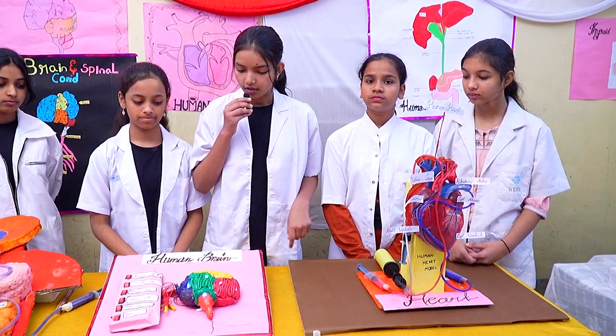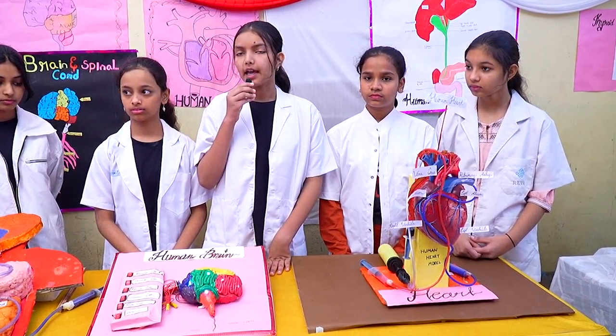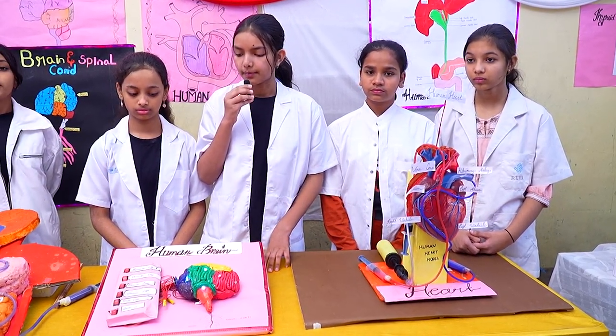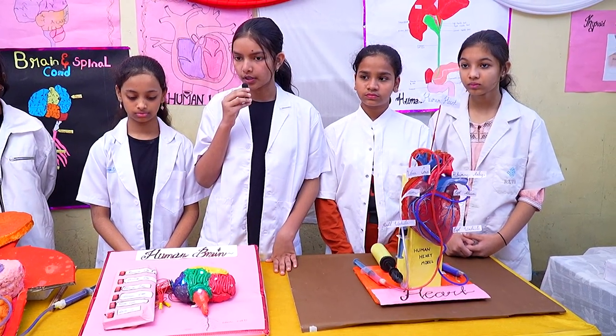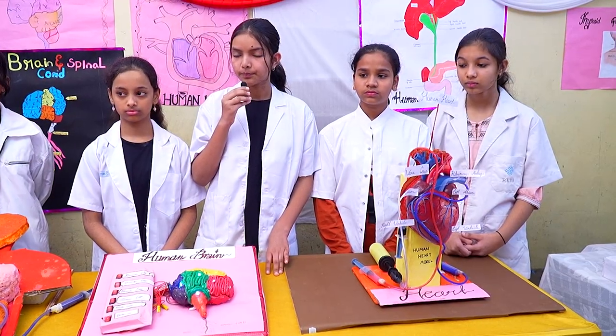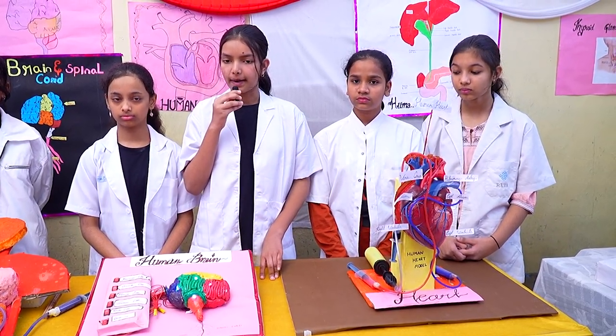Common brain diseases. Stroke: it happens when the blood supply is blocked or a blood vessel breaks. It can cause weakness. Brain tumor: it is an abnormal growth of cells in our brain. Prevention: eat healthy food, get enough sleep, avoid bad habits.